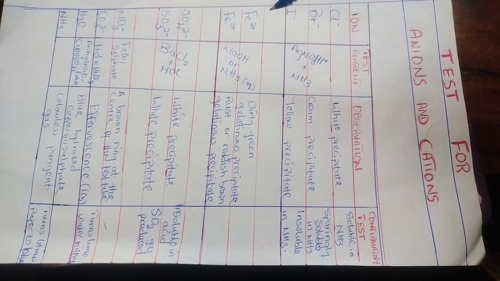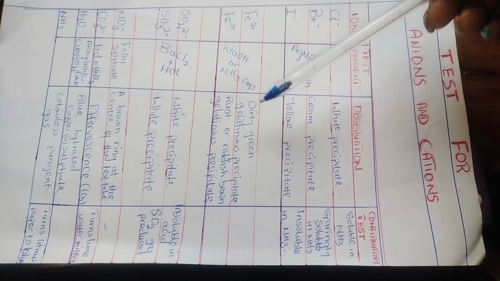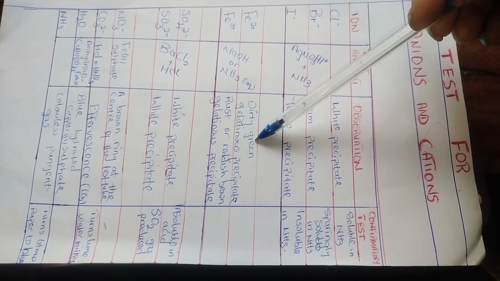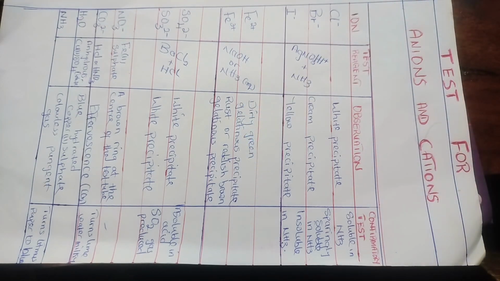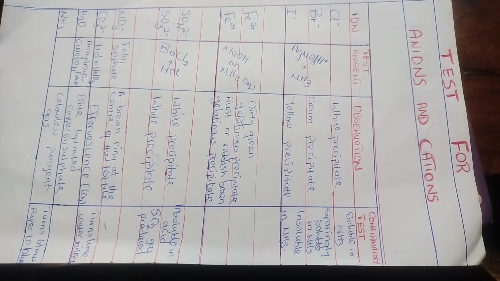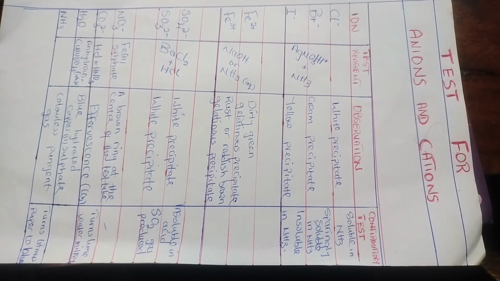If they say sodium hydroxide or aqueous ammonia was used, and what was observed was a dirty green gelatinous precipitate, your inference should be that iron 2 ion is present. And if they tell you that a reddish brown gelatinous precipitate was observed, what you should have at the back of your mind, or your inference, should be that iron 3 ion was present.